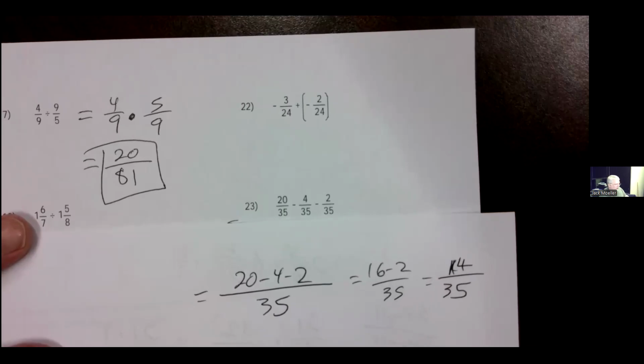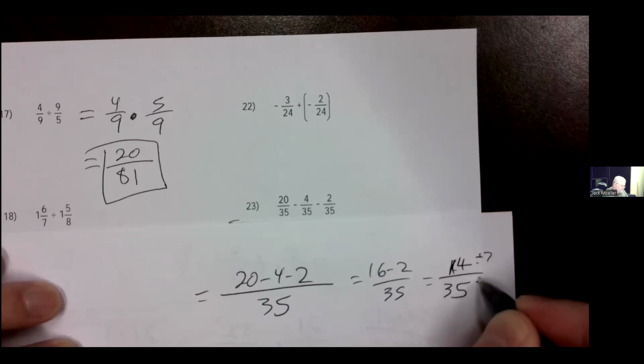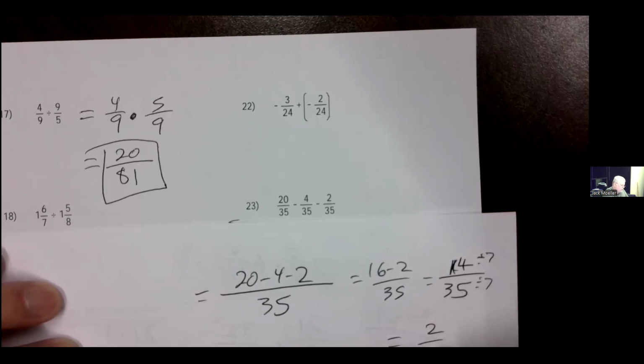Again, you have to write out every single step just for the notes. I'm going to try to write it extra. And then as always, ask yourself, is that simplified? If you can't see anything, it doesn't hurt to put it in your calculator just to check and see. This one, they are both divisible by 7. Our final answer would be 2/5.